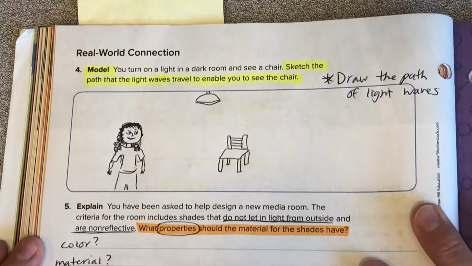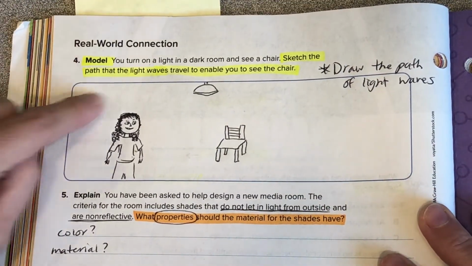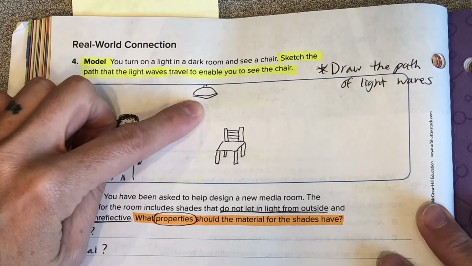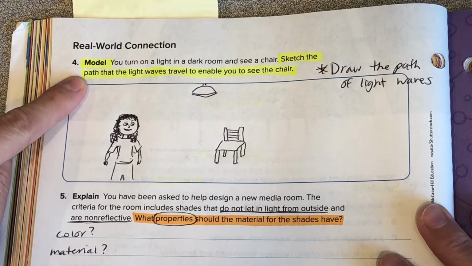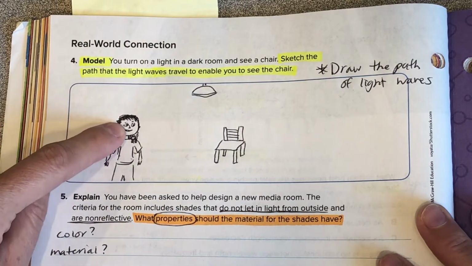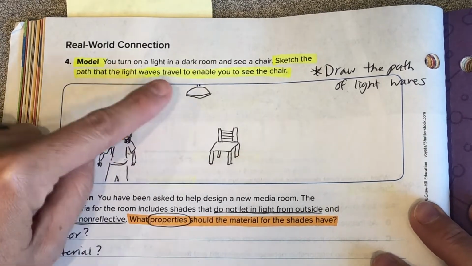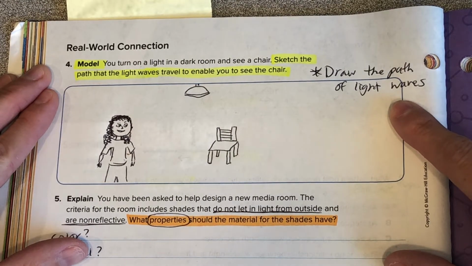Okay, finally, we've got Real-World Connections here. There's a model here. You want to draw a model. Say you turn on a light in a dark room and you see a chair. So I want you to sketch the path that the light wave has to travel to be able for you to see the chair. Now, I drew a person, hopefully you can draw a better person, a chair, and a light, but you have to draw the path that the light wave takes.